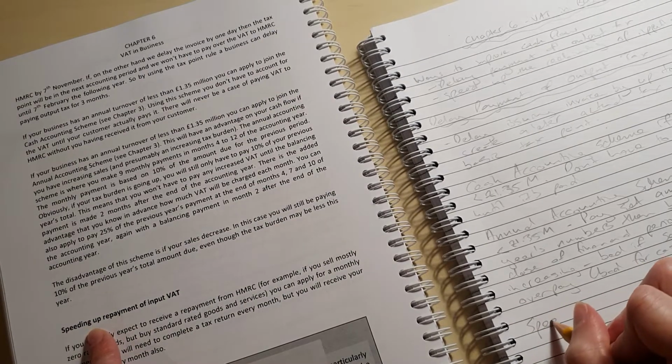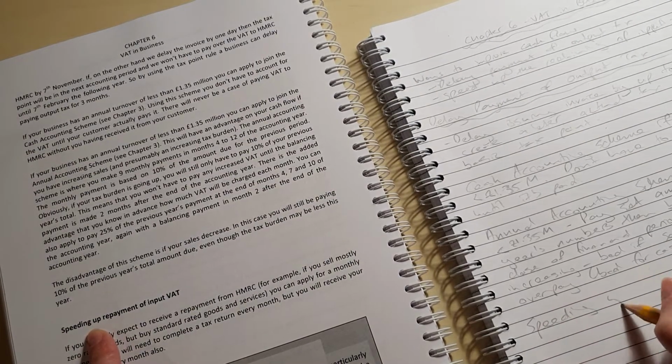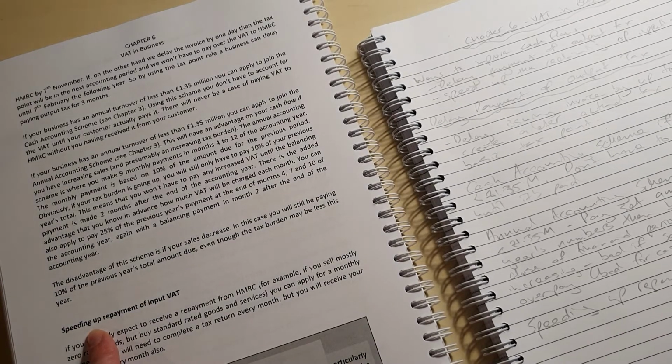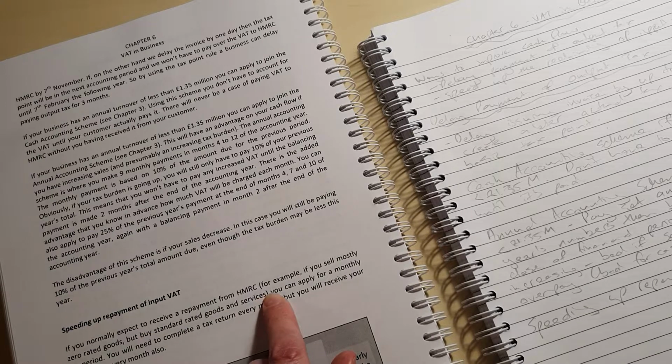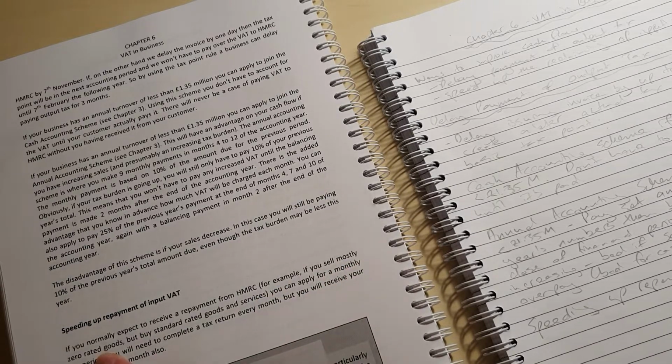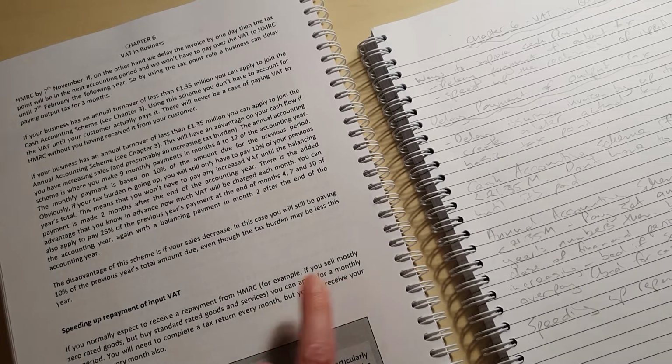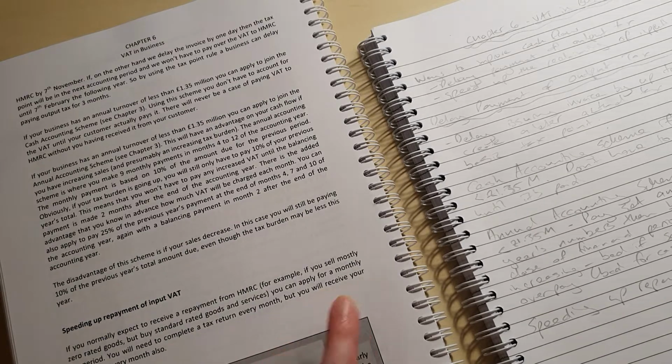So, speeding up repayment of input VAT. If you normally expect to receive a repayment from HMRC, for example, if you sell mostly zero-rated goods but buy standard-rated goods and services, you can apply for a monthly tax period. You will need to complete a tax return every month, but you'll receive your repayment every month also.